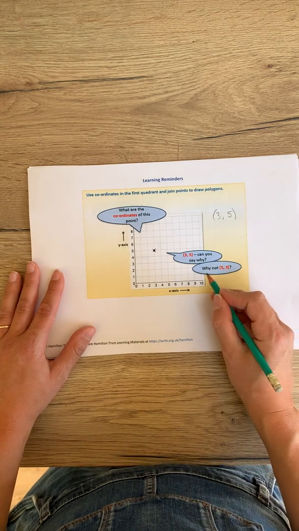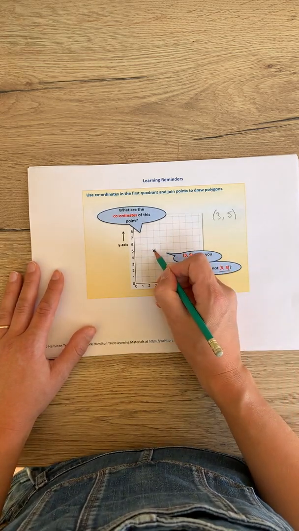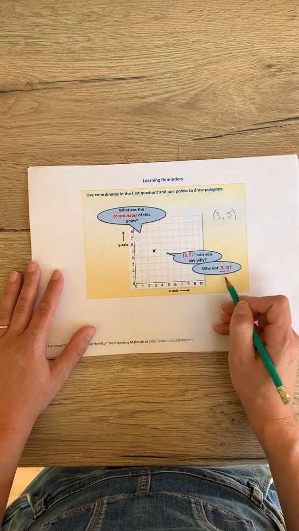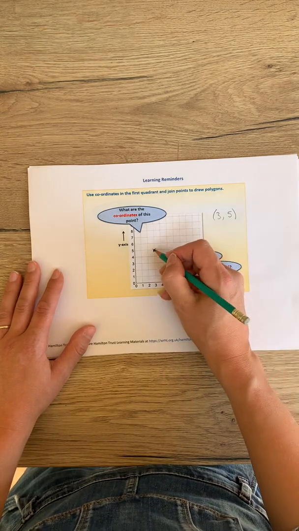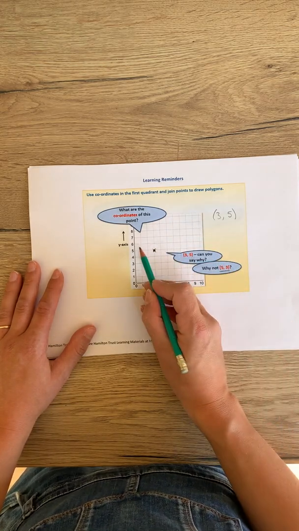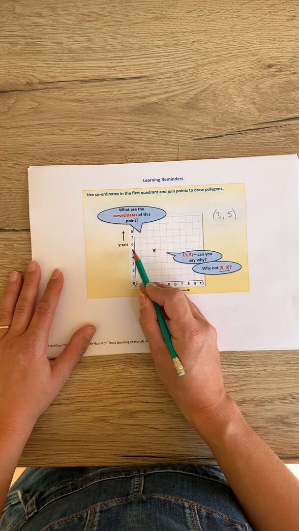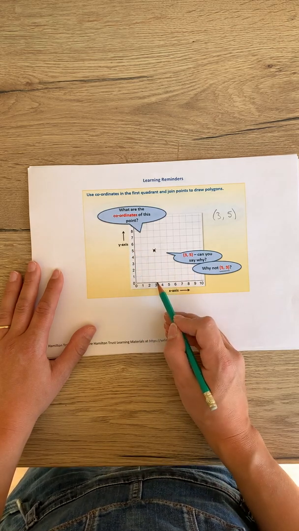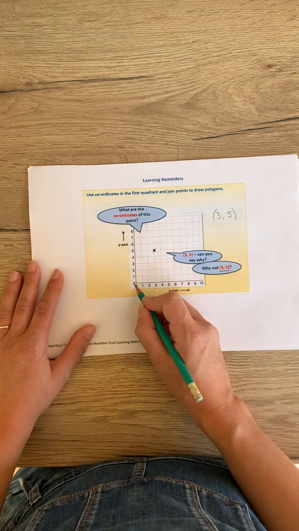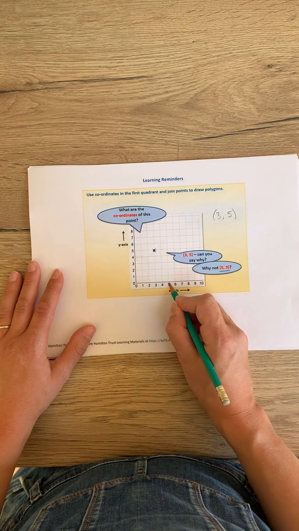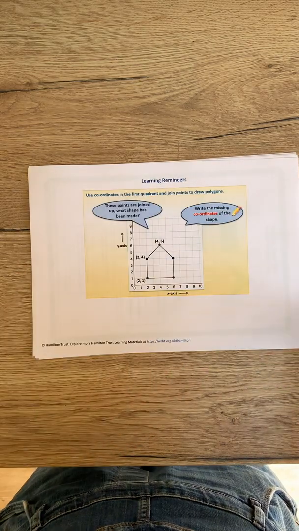It's asking the question, why not 5, 3? Why are the coordinates for this point here not 5, 3? This is something that lots and lots of you do, a little mistake that is really, really often made. 5, 3 would be the wrong way round. That would be looking at the y-axis first and then the x-axis. The correct position for the coordinates 5, 3 would be along 5 and up 3 here. So that is why not.